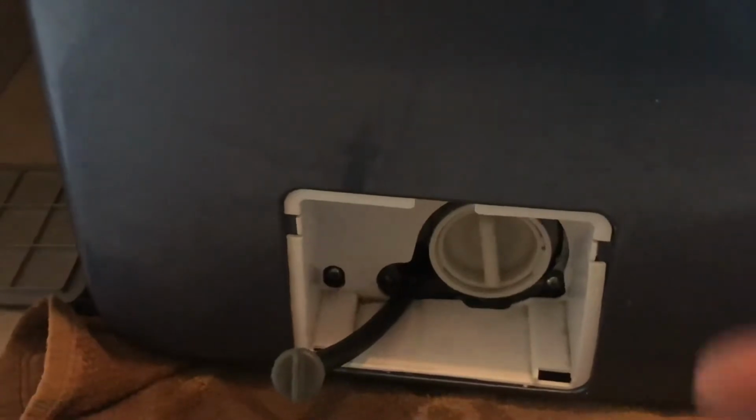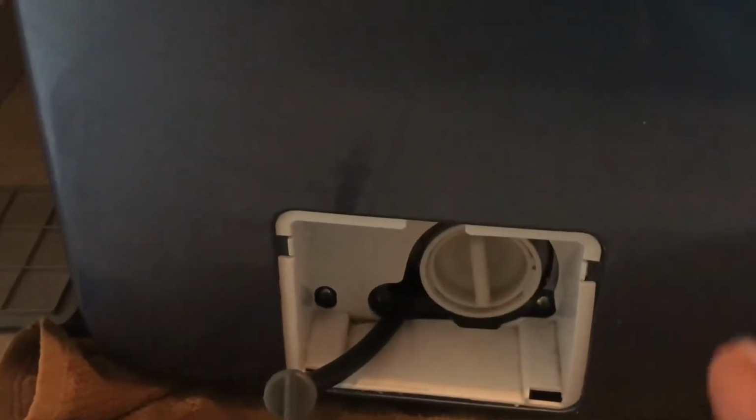Mine, the actual blade has broken off on the end, and I can feel it wobbling around, moving around. So I have actually ordered my part, and I will do another video on it. If that is your problem, then you will see how to repair and replace that. It's only like 30 steps. It's really easy to do, and anyone can do that.